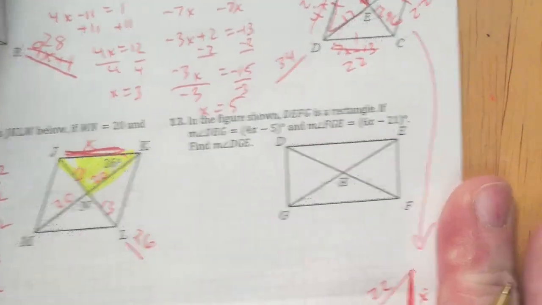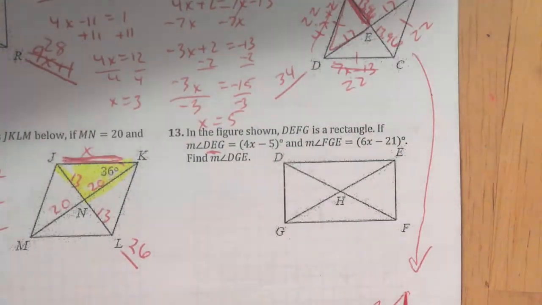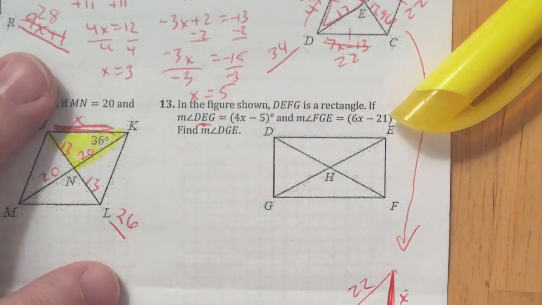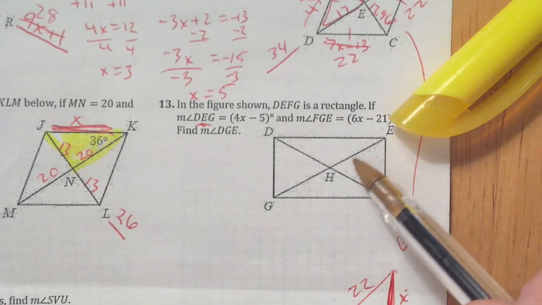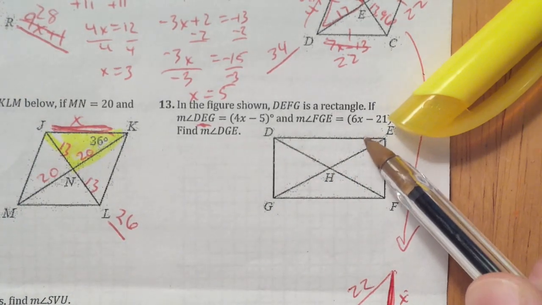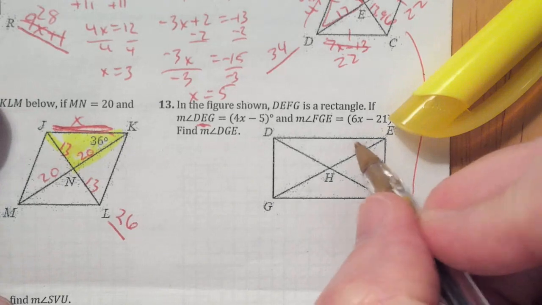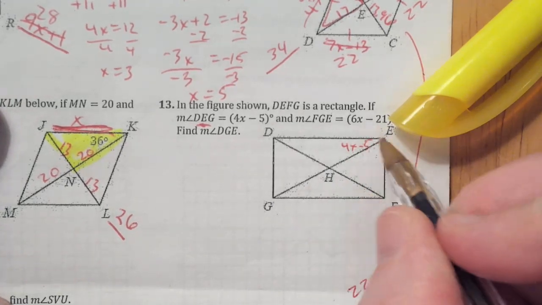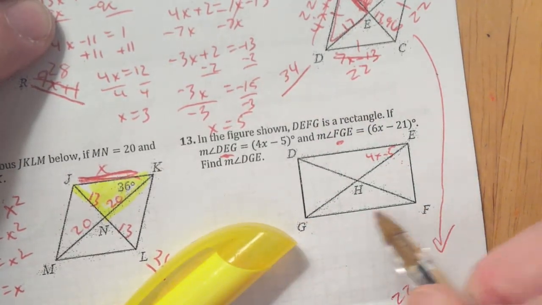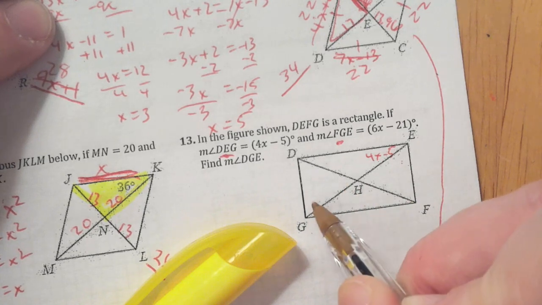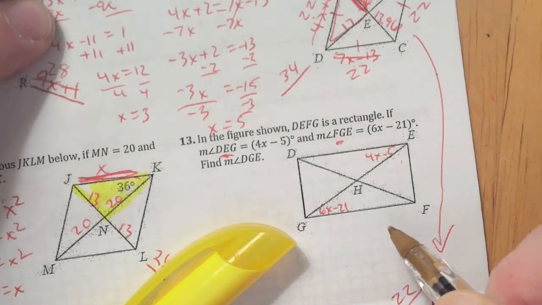Okay, number 13. They said this angle, so E. I'll put this yellow here. So I'm talking about E right here. So that's either the top, the bottom, or the whole shebang. They said D, E, G, so it's definitely this one up here. So that's 4x minus 5. Now they said G on this one, F, G, E. So FGE, that would be the bottom. That's 6x minus 21. Okay, we want to find x.